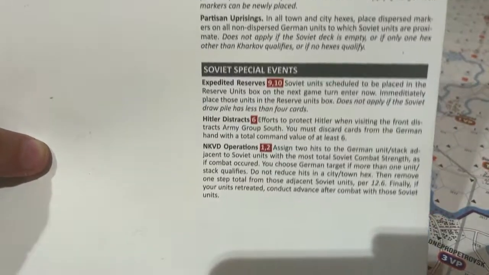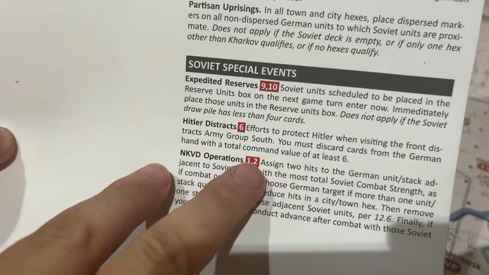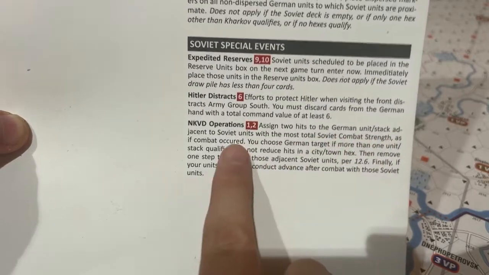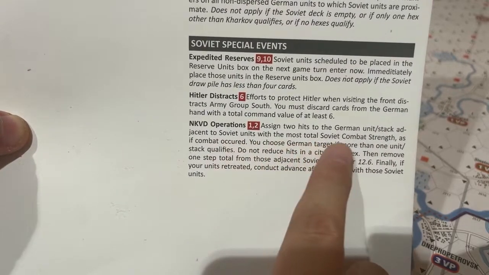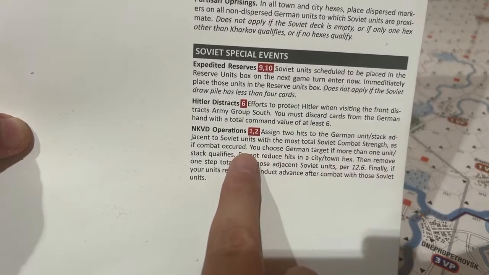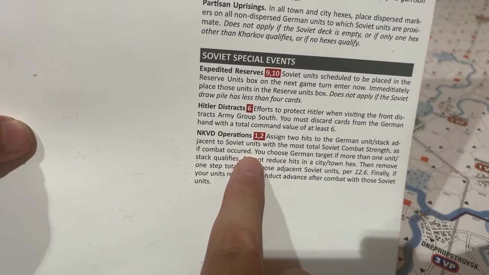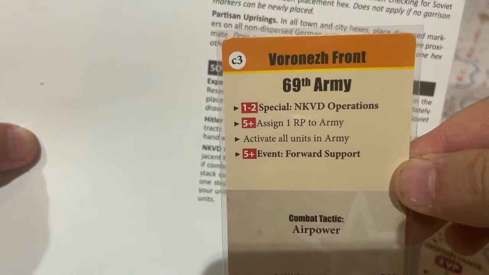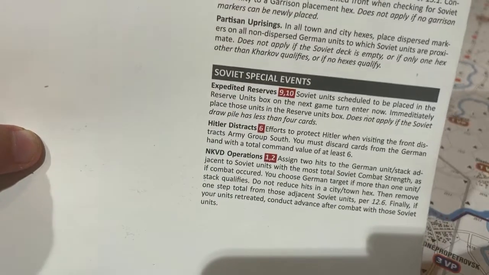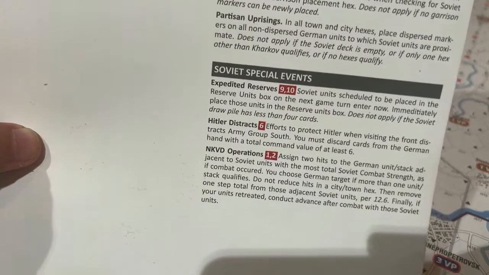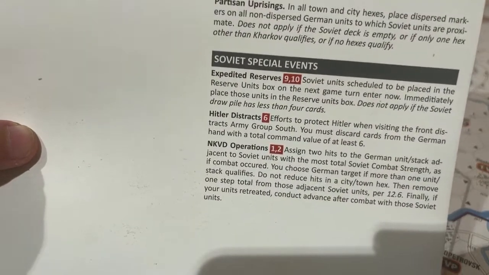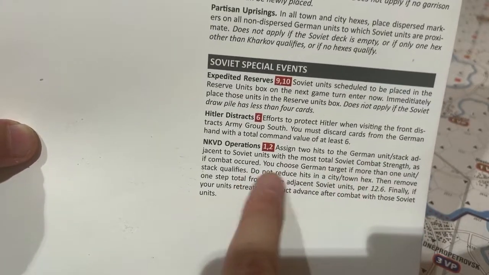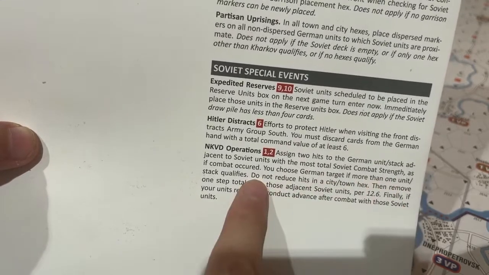Soviet special events. NKVD operations can only be done on turn 1 or 2, which is what that said. Assign 2 hits to the German unit or stack that's adjacent to Soviet units with the most total Soviet combat strength, as if combat occurred. Now, I'm assuming because it's the 69th Army, that it's units next to the 69th Army. That's the reason why, you know, you could say, well, it's any unit on the board. I don't think that's the case. I think it's the 69th Army. The most strength, as if combat occurred. You choose the German target if more than one unit qualifies.